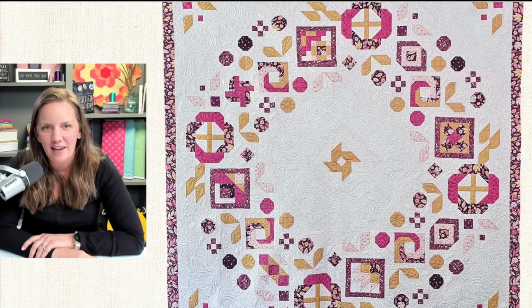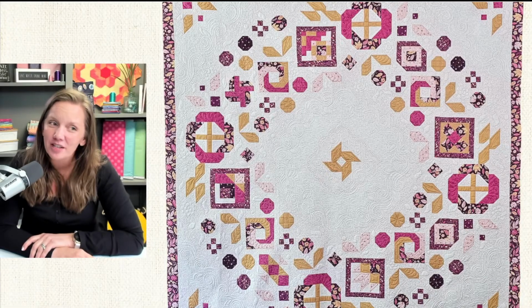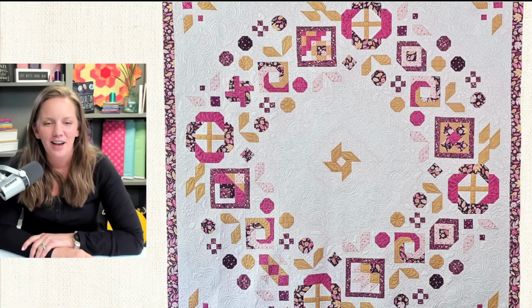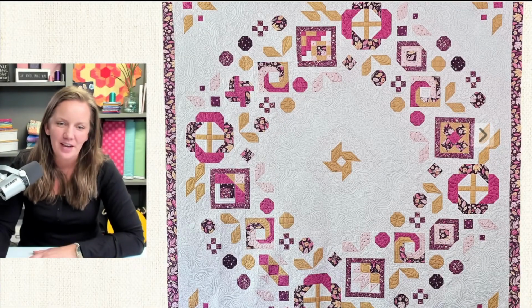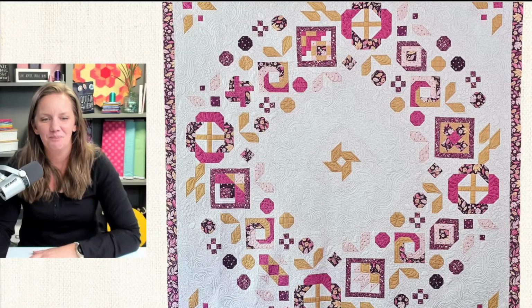So the designs that you pick for your background areas are just as important as the designs you pick for your blocks. They're going to create those effects that help show off some of your favorite parts of your quilt. So definitely a fun way to do that.